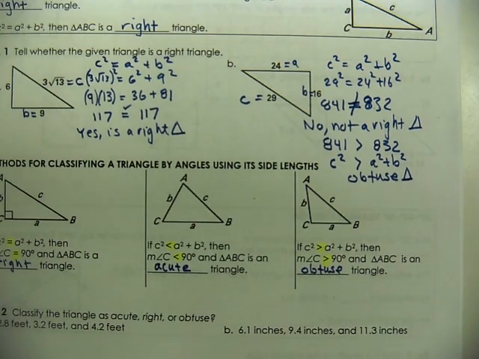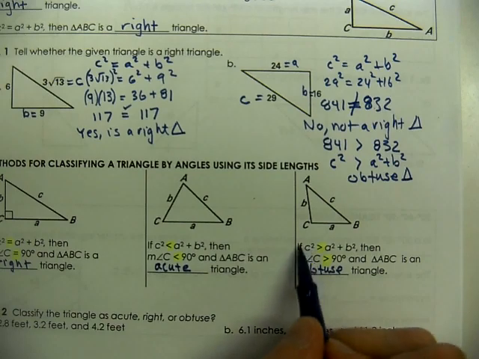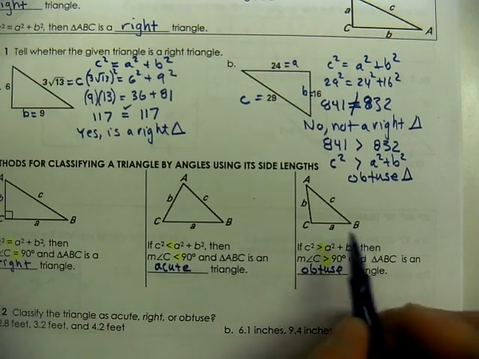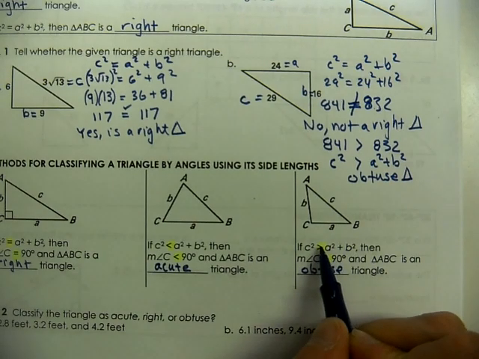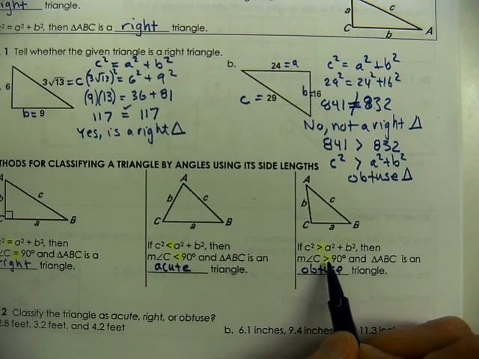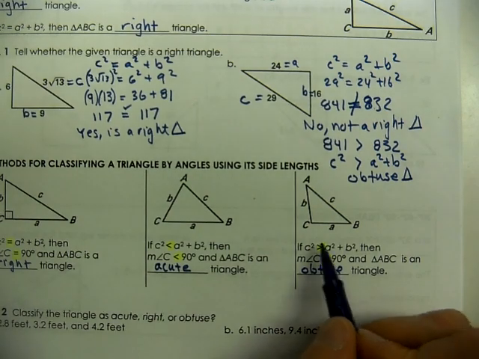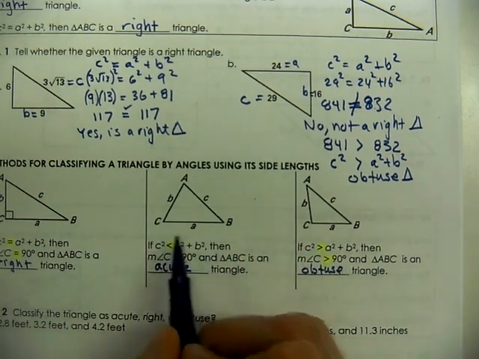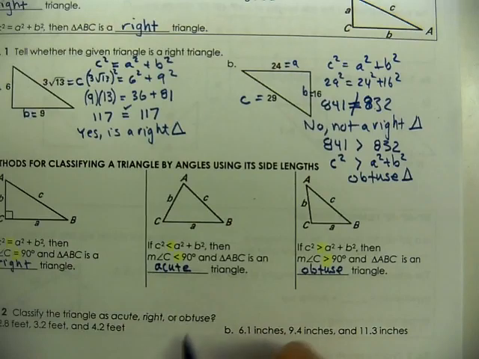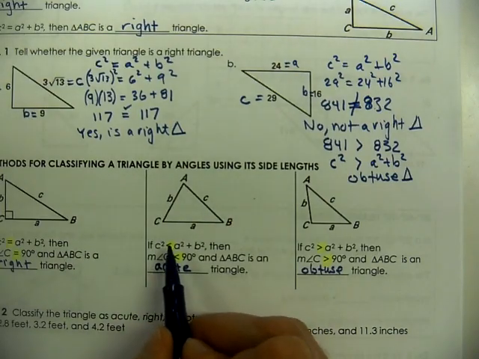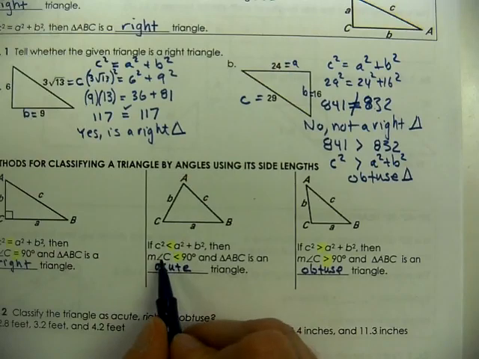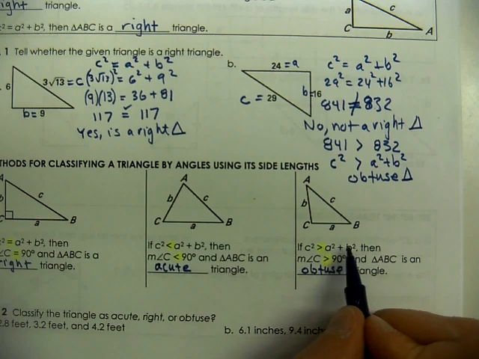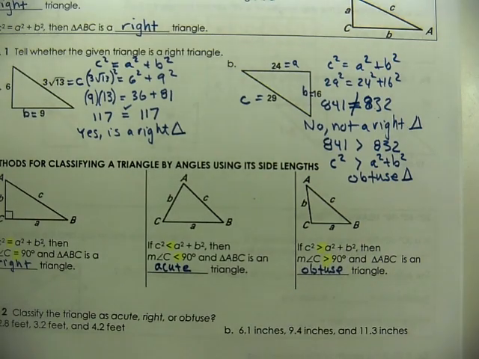So that's what we're going to be doing, and it's for this reason that we put the c squared on the left-hand side. If you switch the equation around so that c squared is on the right-hand side, then you also switch the direction of the inequality, and then you don't have this nice pattern to help you memorize whether it's bigger or smaller than 90 degrees. That's why I recommend you keep the c squared on the left-hand side, and I will do the same for these next couple of examples. If your c squared is smaller than the a squared plus b squared, then your angle is smaller than a right angle. If it's greater than the a squared plus b squared, then your angle is greater than a right angle.